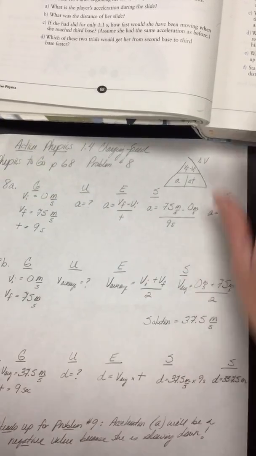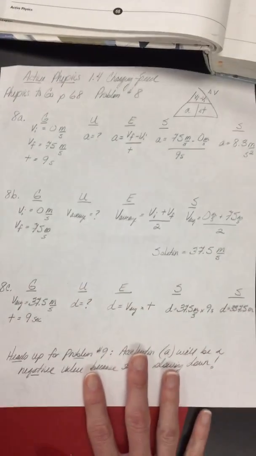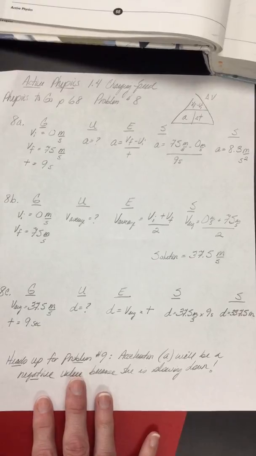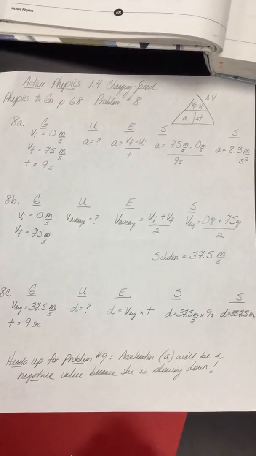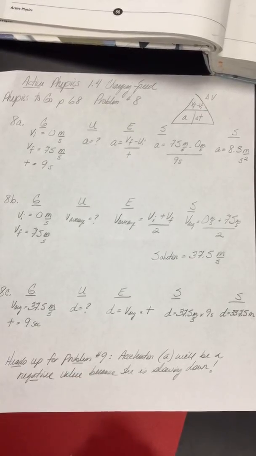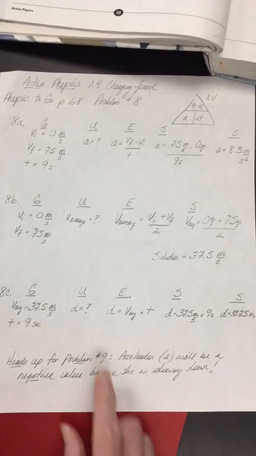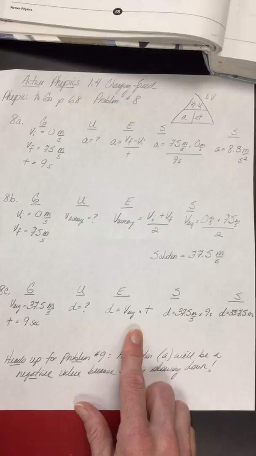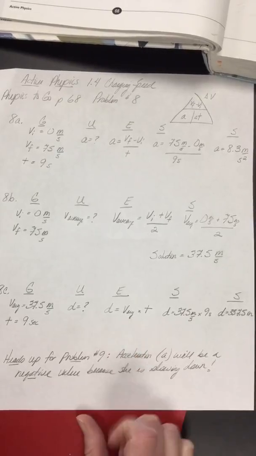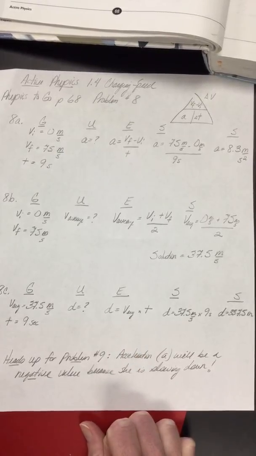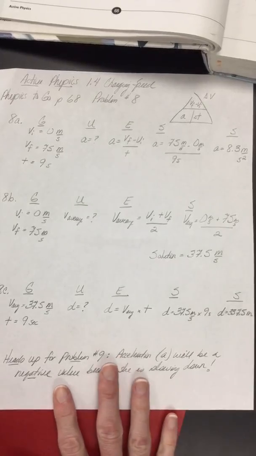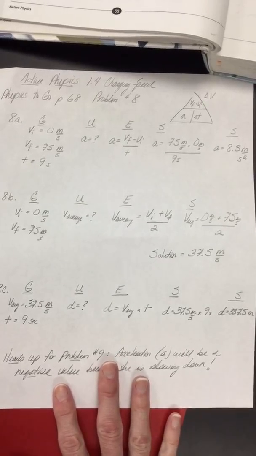Then to calculate how far that car traveled during that time frame, we take the average velocity of 37.5 meters per second multiplied by the time that it was accelerating, 9 seconds. Just like distance is speed times time, distance is also velocity times time. Here we're using the average velocity. So 37.5 meters per second times 9 seconds is going to give you a distance of 337.5 meters.